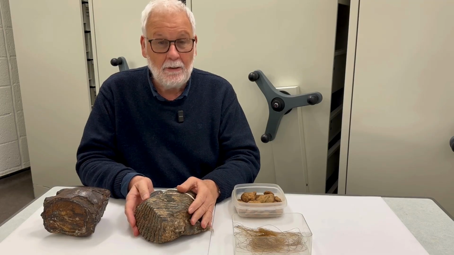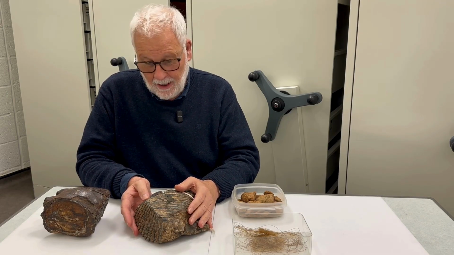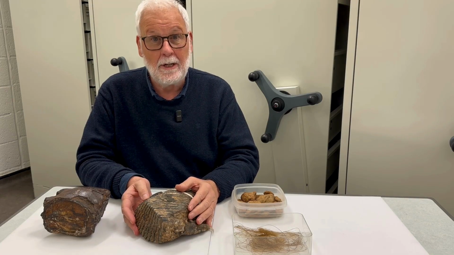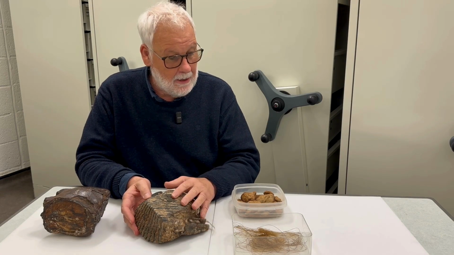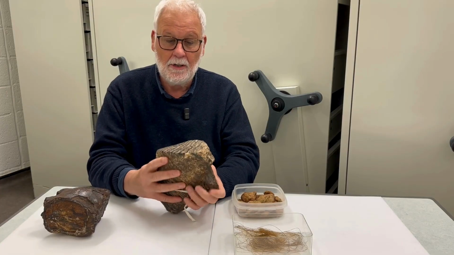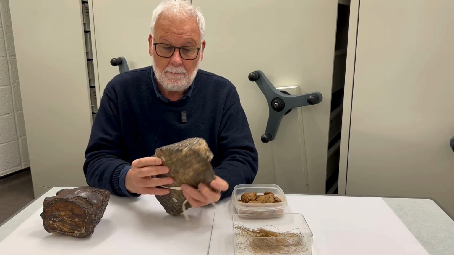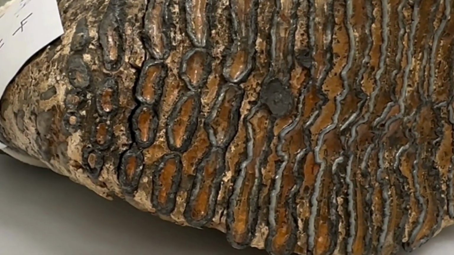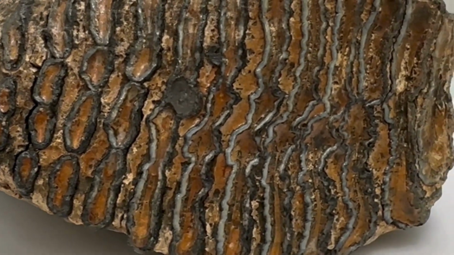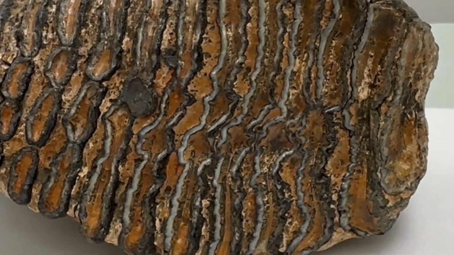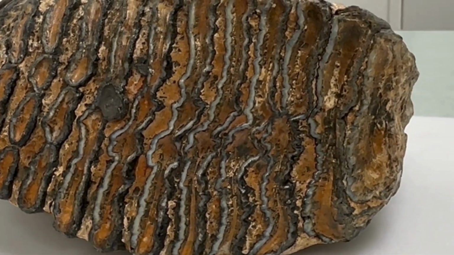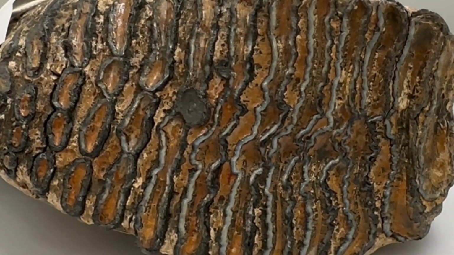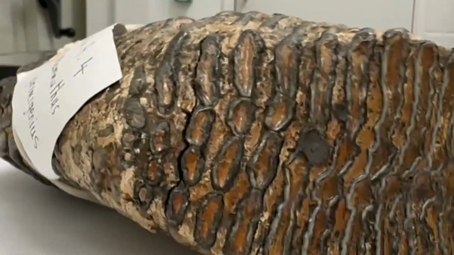Well, let's start by looking at one of the most iconic animals of the Ice Age, which is, of course, the woolly mammoth. And here I've got a tooth, a molar tooth of a woolly mammoth. This is the grinding surface, and you'll see it's made up of a whole series of lamellar plates, enamel plates, which are used to grind the grass that this mammoth used to eat.